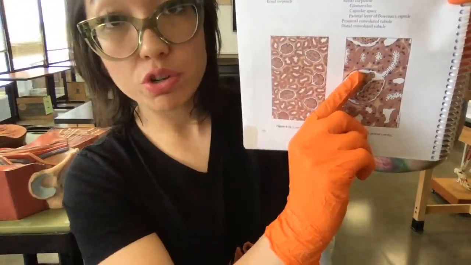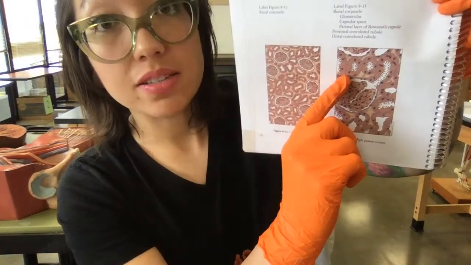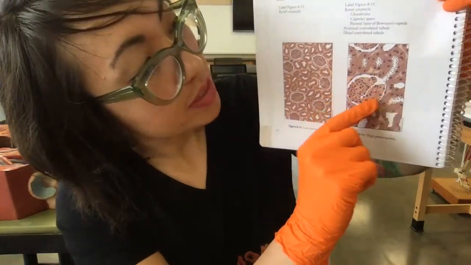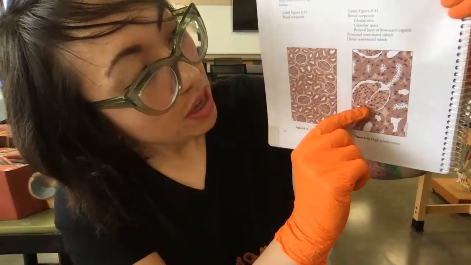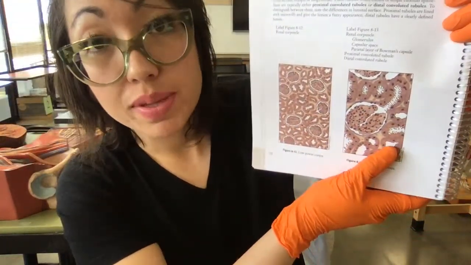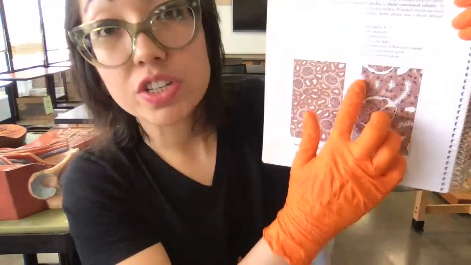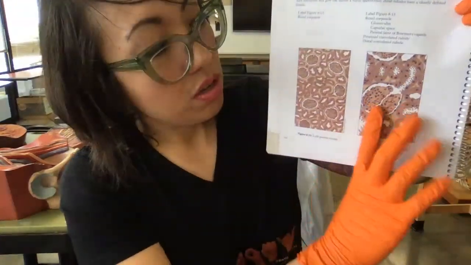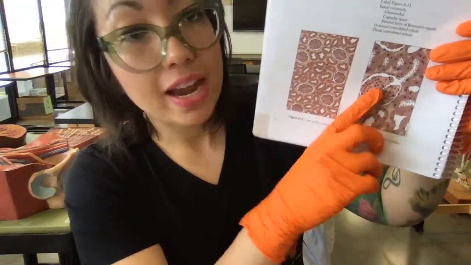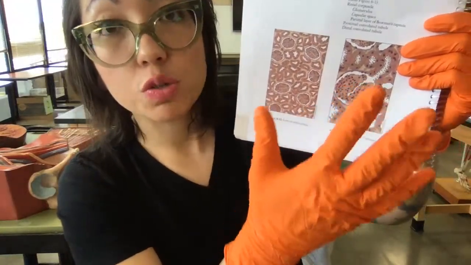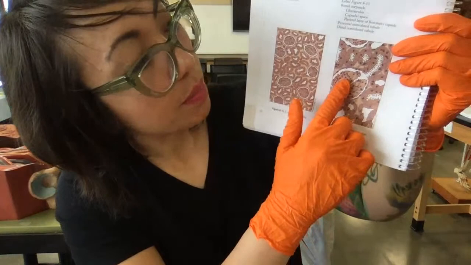This white portion right here, that's your capsular space. Okay, so that portion in between is the capsular space. And then the parietal layer of Bowman's capsule, that's just this outer layer. Remember the visceral layer, which is not listed here, but the visceral layer is just the surface, those podocytes on the surface of the glomerulus.